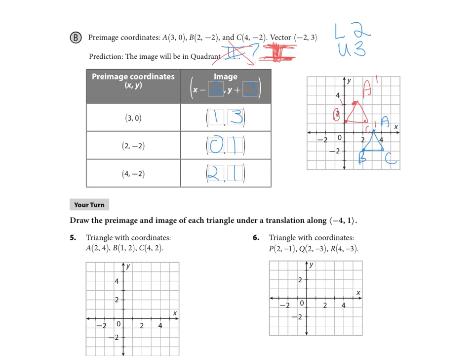All right, so I would like you to pause the video and do the same thing, paying attention to the component form of the vector. For these your turn problems, 5 and 6, you're using the same vector for each one, and that is a negative 4, 1 vector. So identify what that means as far as what you're going to do to each of the pre-image coordinates, and then make sure you sketch both the image and the pre-image. Okay?